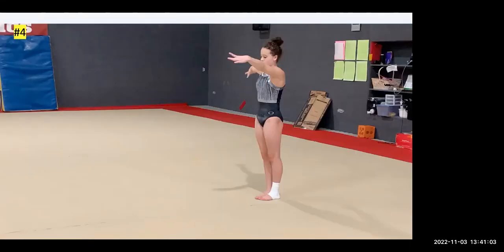Everybody's set. So it looks like we're going to be starting with the jump full turn, and then the sequence of jumps after that. All set. Here we go.